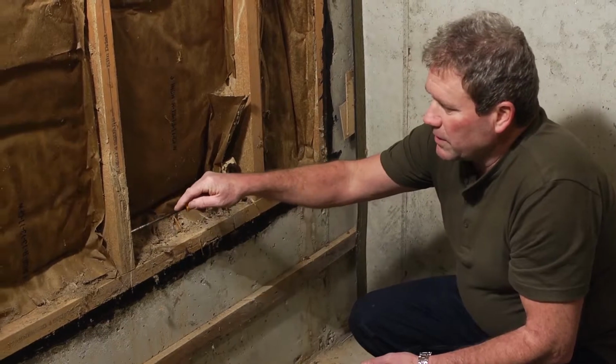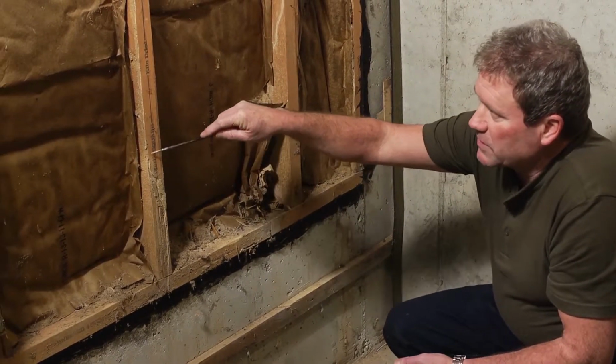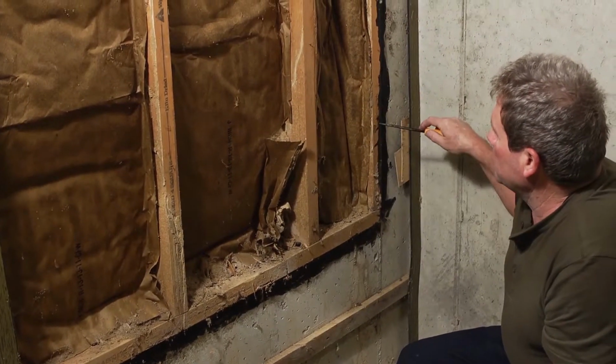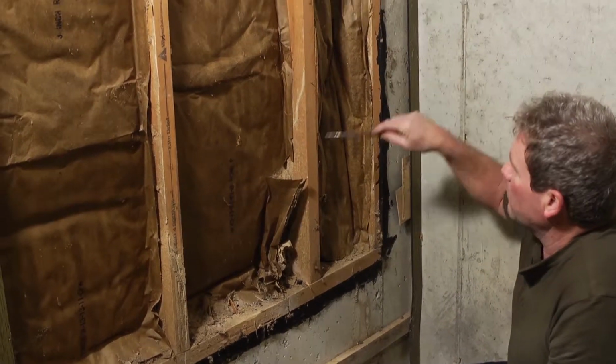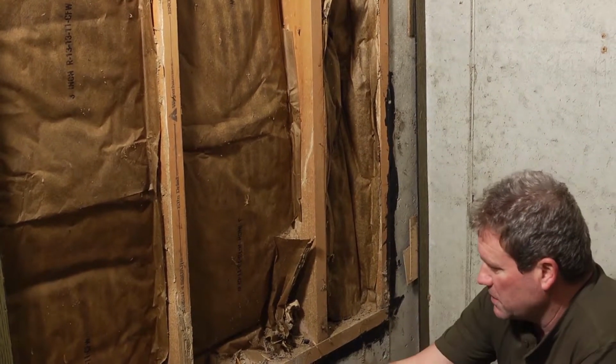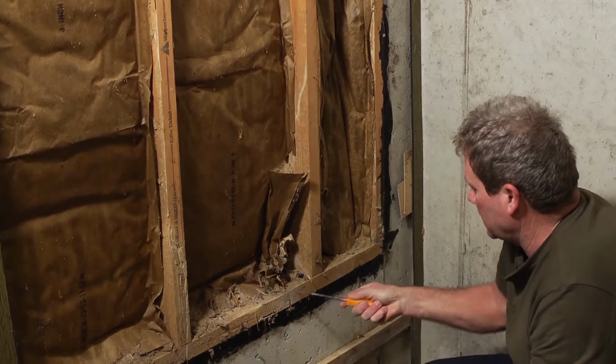As you can see along through here, the termite channels have begun to go up through the stud. What termites will do is they'll come in and they'll go up. More often they'll go up than across. You can see this is all pretty solid here. There's not a whole lot of damage here.